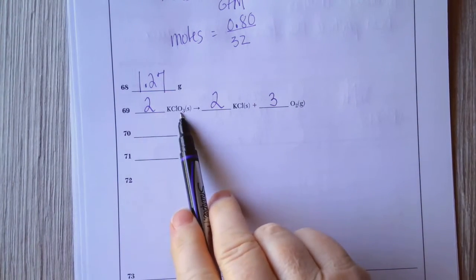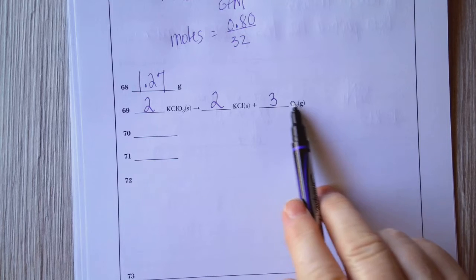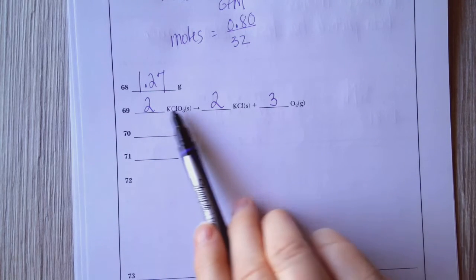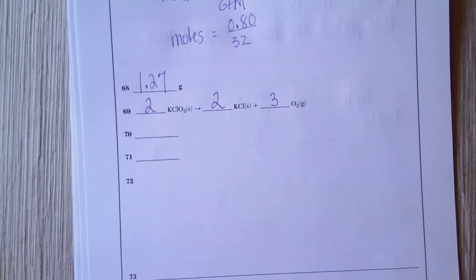So 2 times 3 is 6 oxygens, and 3 times 2 is 6 oxygens. Voila, that's it. It's balanced. Now, how do I check if it's the smallest whole number ratio? Can I divide all of these coefficients by a number?